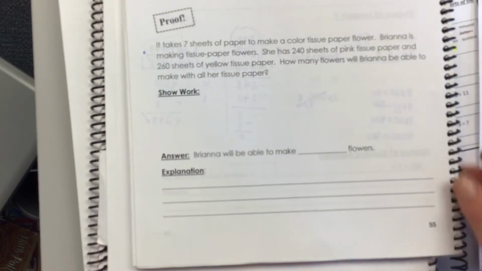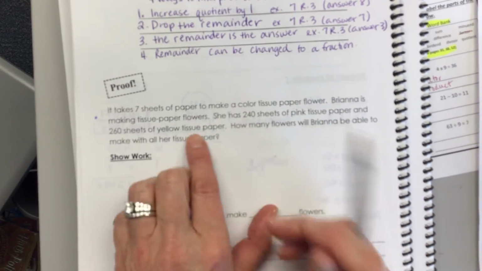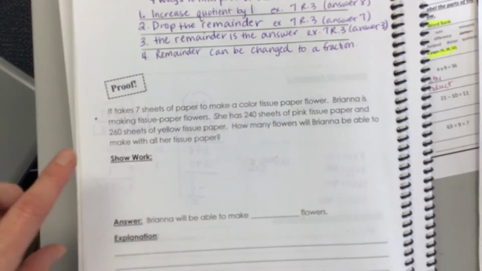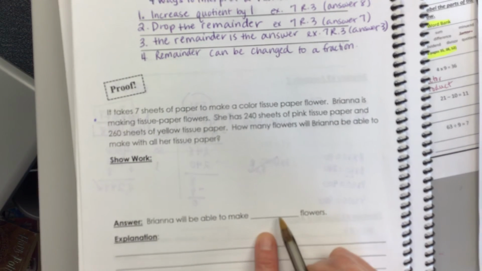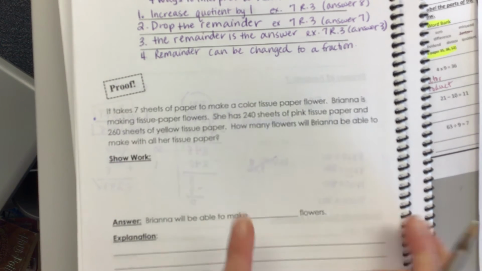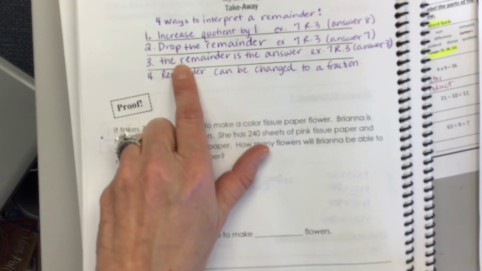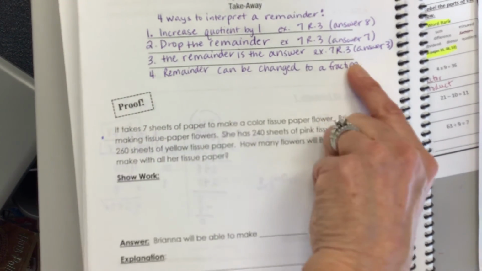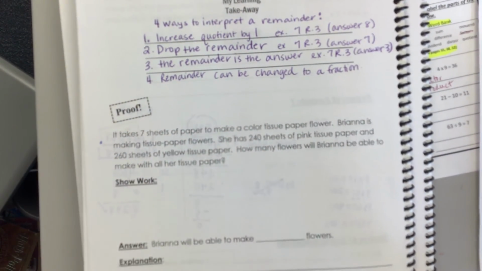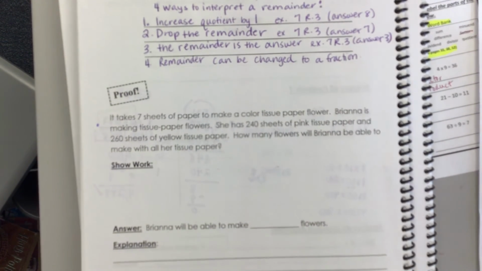Okay, I want you to look at page 55, and I want you to read this question. I want you to use the cube strategy, and then I want you to answer this question. You should not use the word remainder here in your question. You either need to bump your quotient up, drop the remainder, use the remainder as your answer, or change the remainder to a fraction. Okay? And then explain what you did. Okay? Everyone should be trying that now.